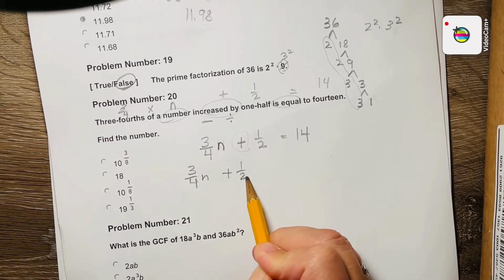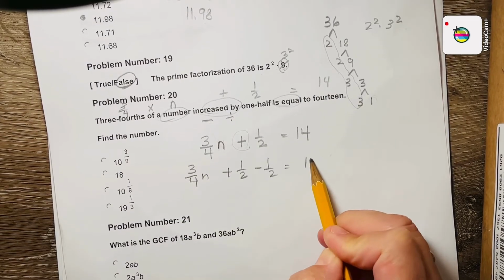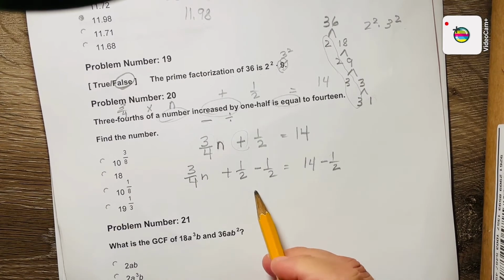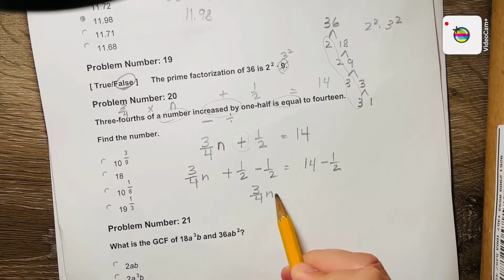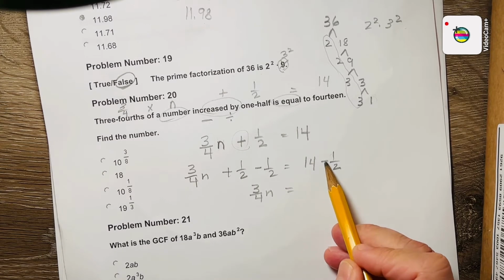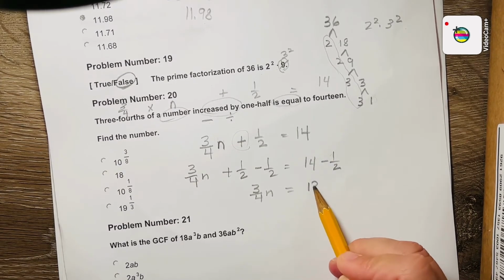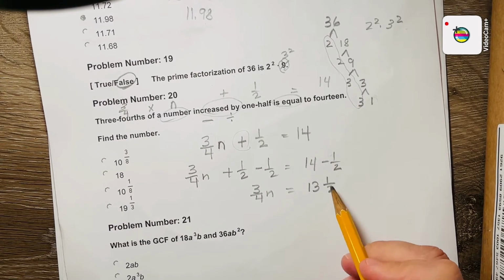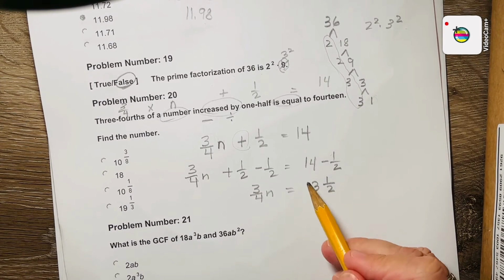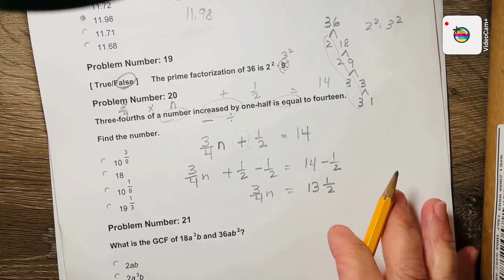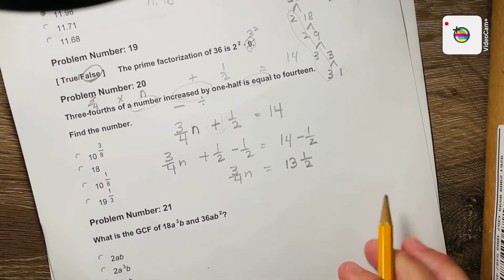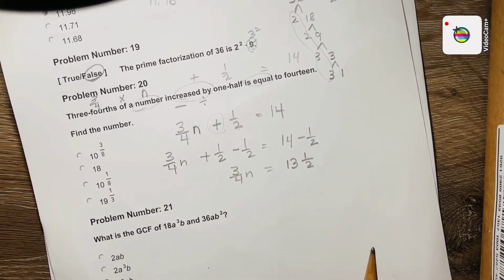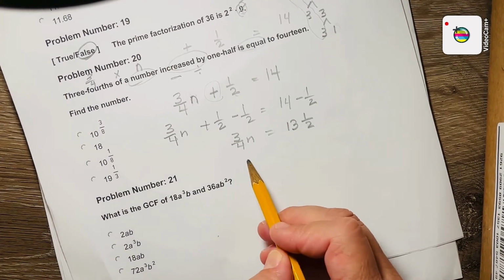Plus a half minus a half equals 14 minus 1/2. 1/2 minus 1/2 is 0. And let's say $14 minus $0.50. What do you have left? You have $13.50. Think about it like money. We could change these all to decimals. If you know how to change the decimals, you can do that and solve. So this would be 0.5 and this would be 0.75. But I'm just going to work it out with fractions for now.